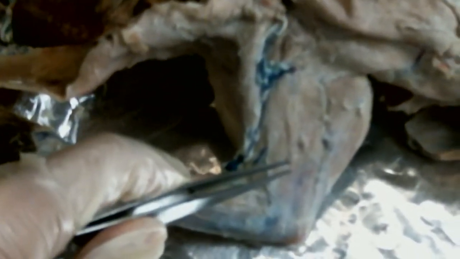Looking at our brachialis, this is the brachialis. The brachialis originates on the lateral side of the humerus and it inserts on the proximal end of the ulna, and this flexes the arm also.